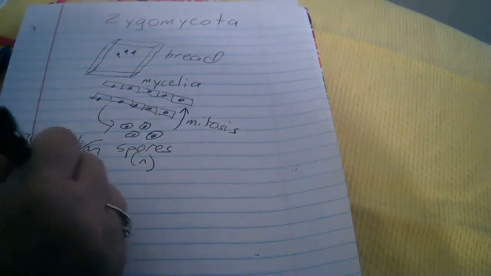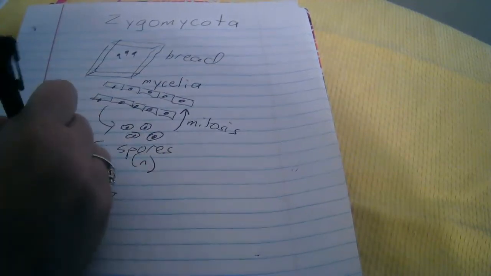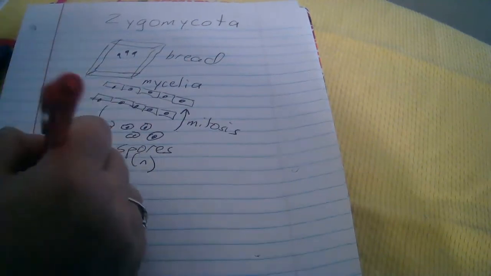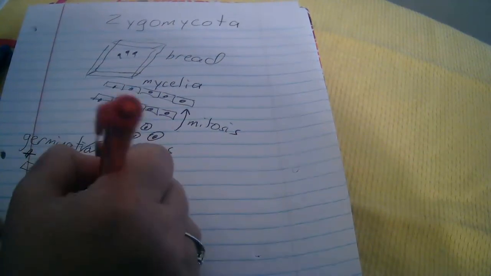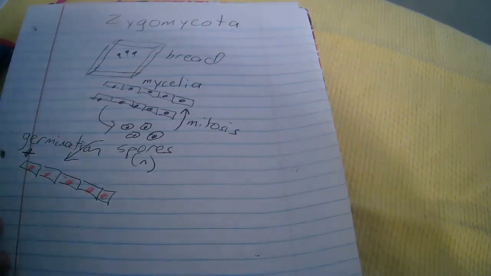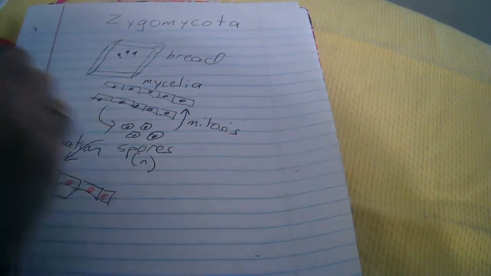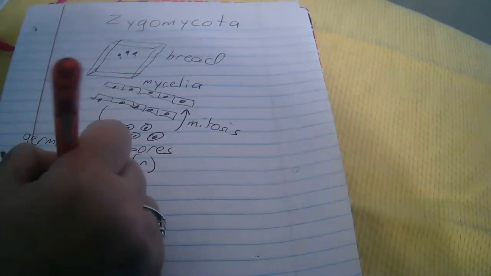Well, I'm going to draw 5 cells again. So this is going to be our positive mating type. Again, we will use red. Haploid nuclei. But the cell that grows out is going to have 3 nuclei in it.